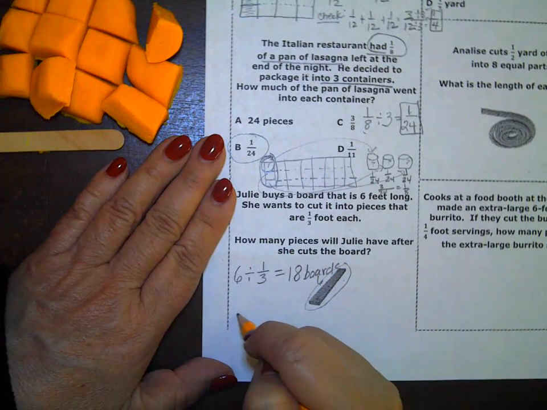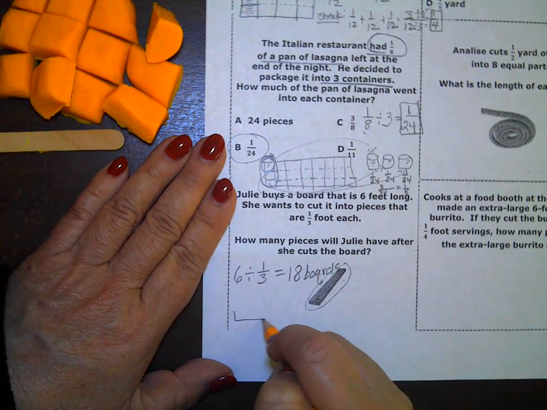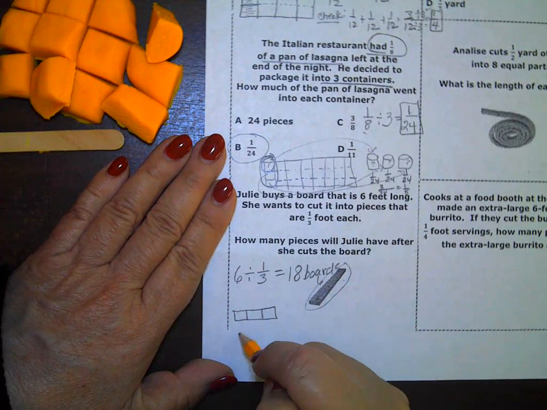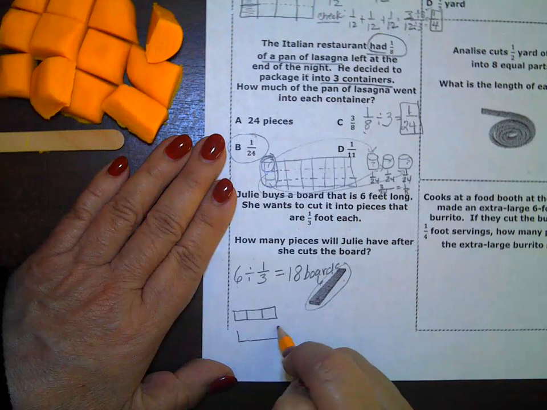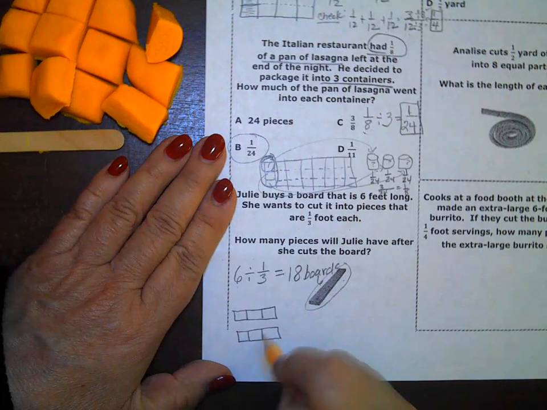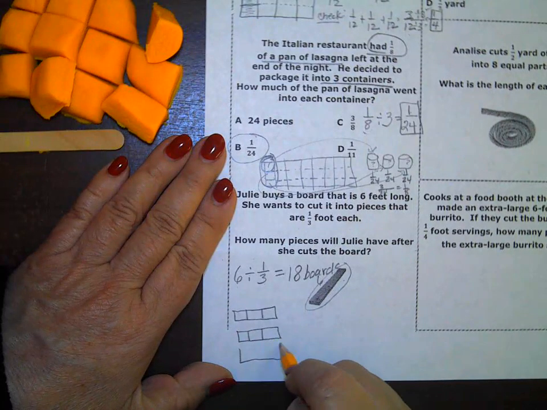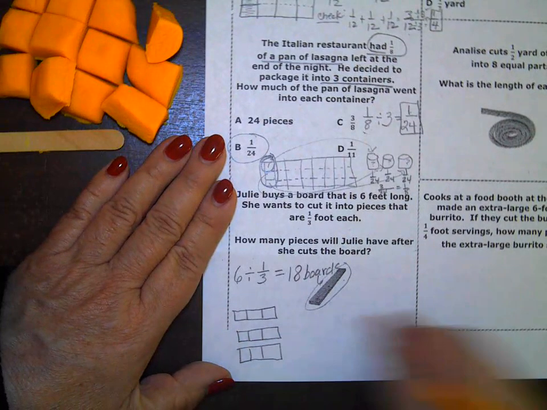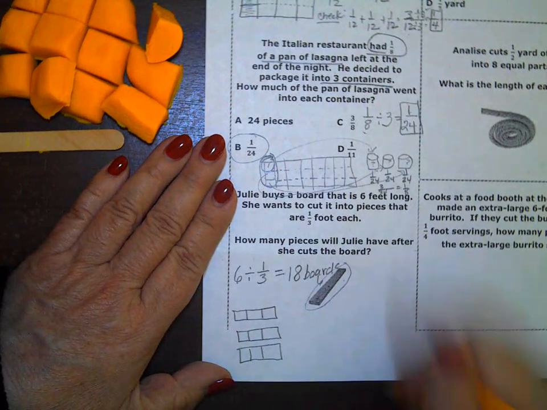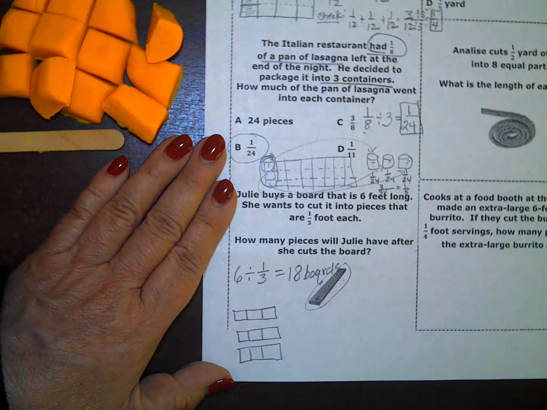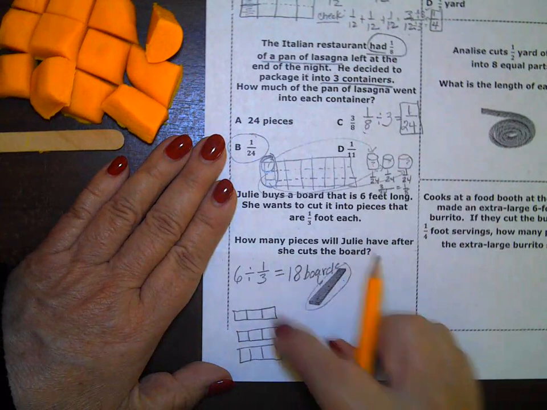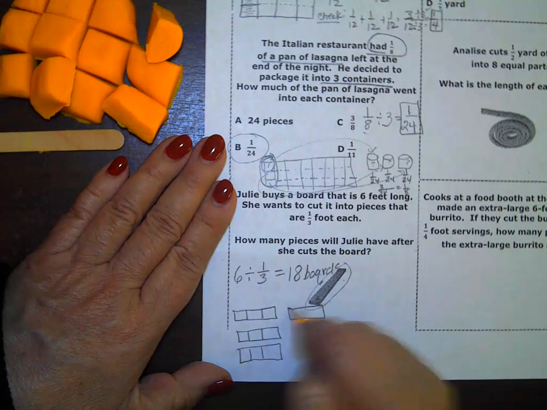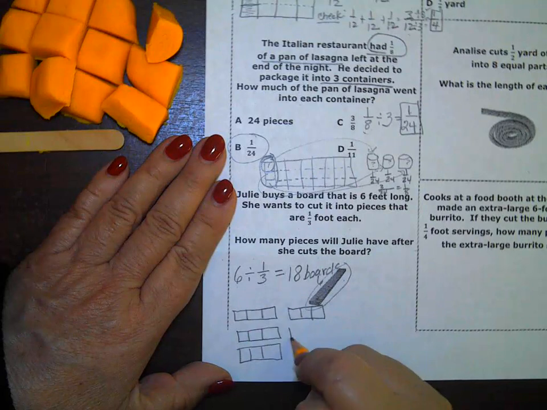To show that, here's my first foot, and she's going to cut that into thirds. Here's my second foot. She's going to cut that into thirds. Here's my third foot of board, and cut that. And I could show it where it's long and then just break that up into holes and then cut that up. But I'm going to do it this way because it's easier for me to see it. It may be easier for you the other way. So you do what's easiest for you.